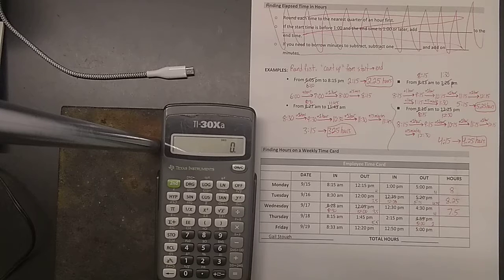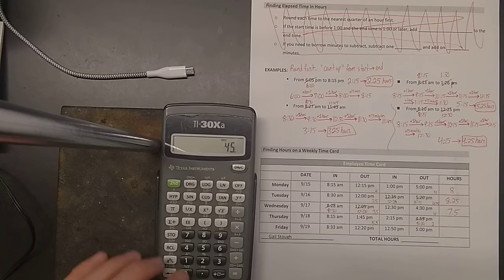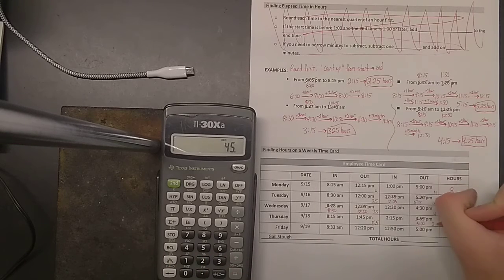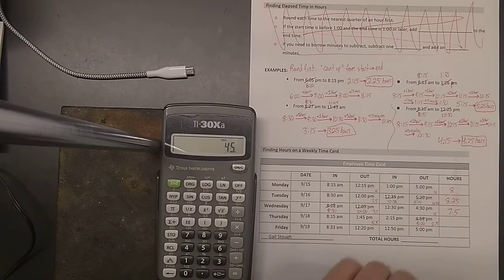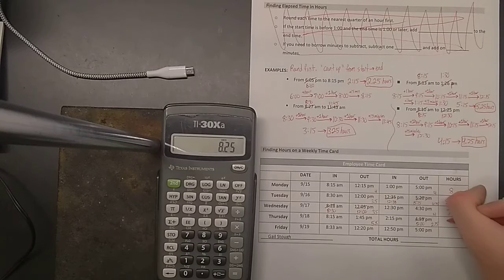Then you add 15 minutes, 4:30. Then you add another 15 minutes, 4:45. Add a third 15 minutes, you're at 5. And as we saw, 3 15-minute segments is 45 minutes. 45 minutes means 0.75. Okay, 5.5 plus 2.75 is again 8.25 hours on her Thursday.